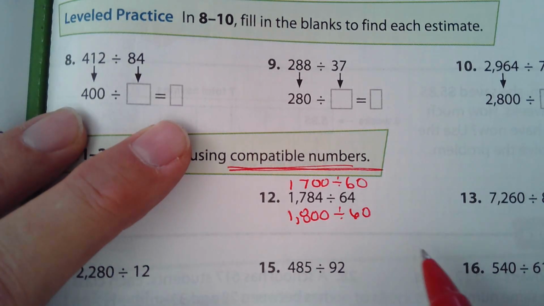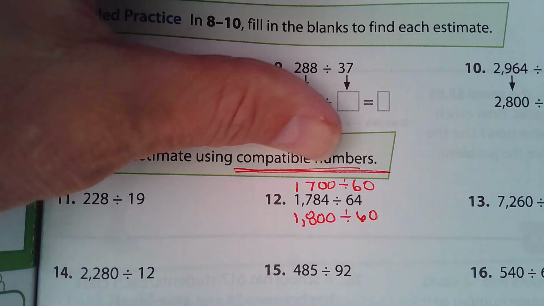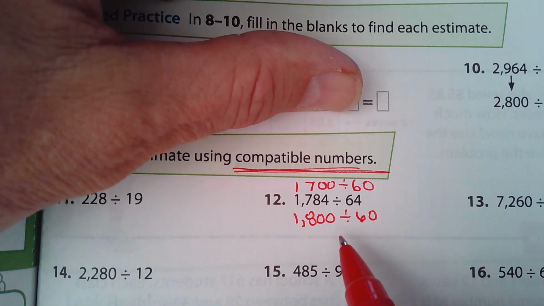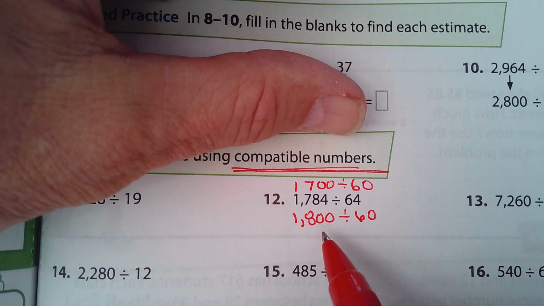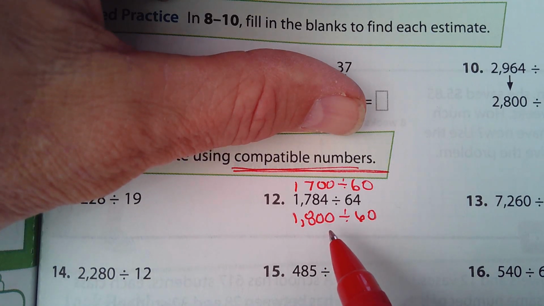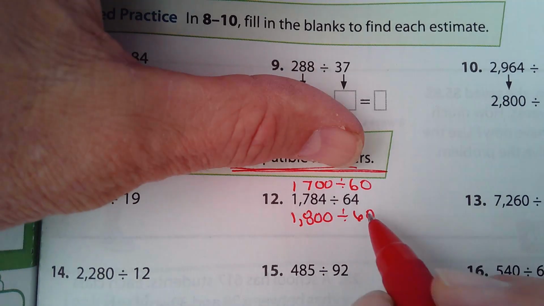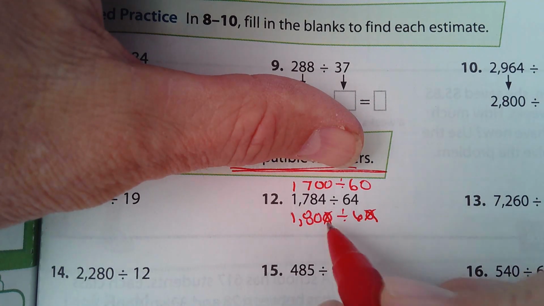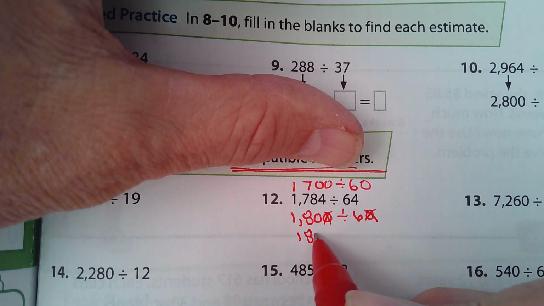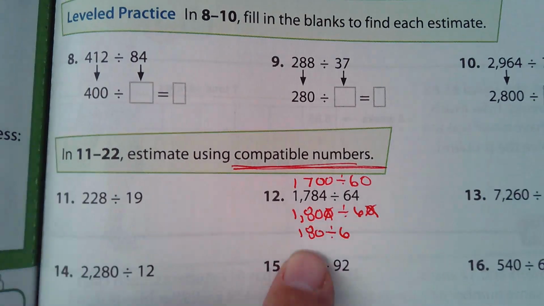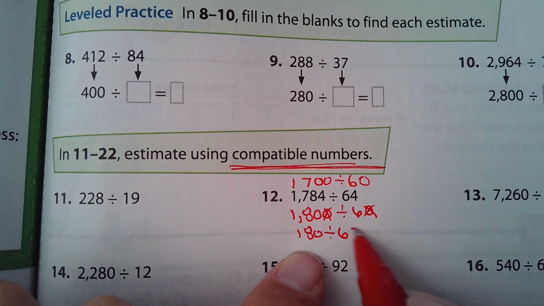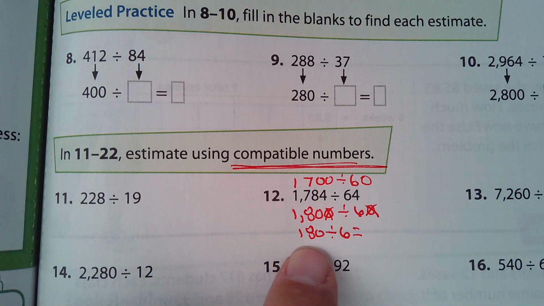All right? Mr. Smith, what's the next step in solving this problem? What do I need to get rid of? Yeah, so I can get rid of a 0 here and a 0 here. So now we have 180 divided by 6. That's kind of a big number, but what 2 numbers could I think about that would go into 6?